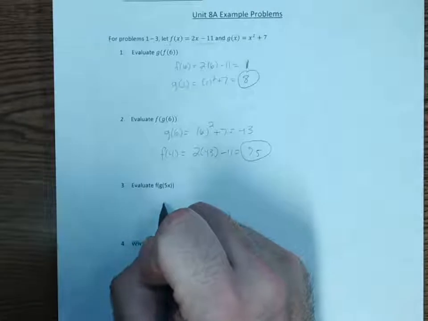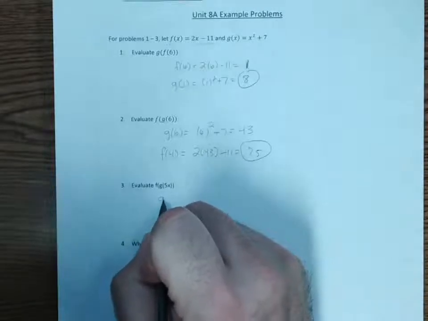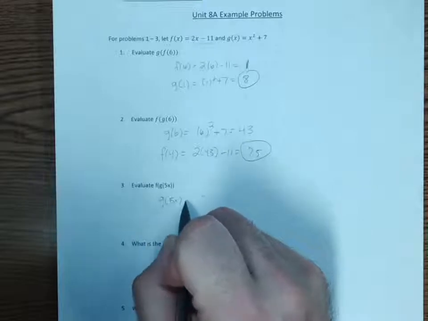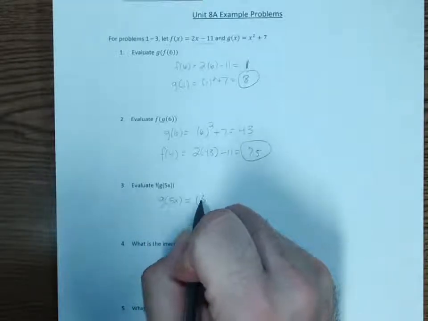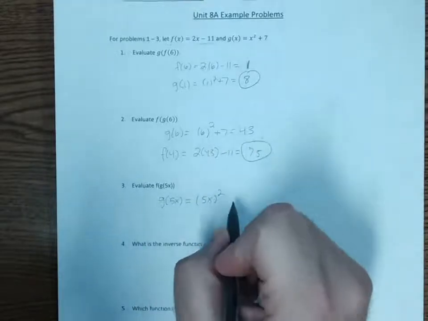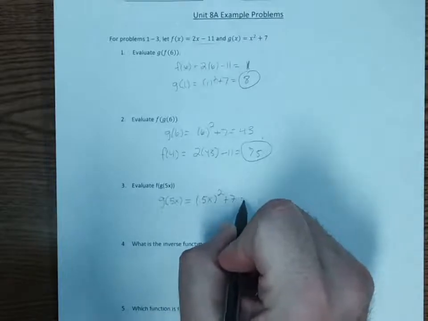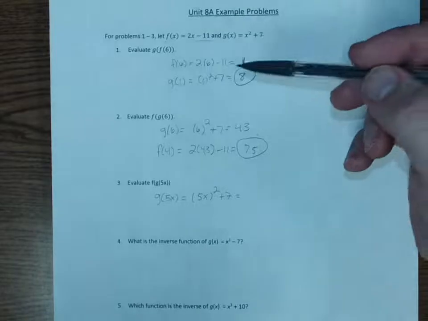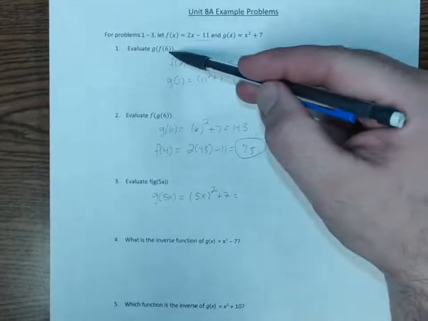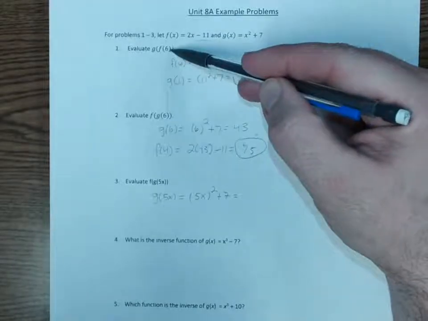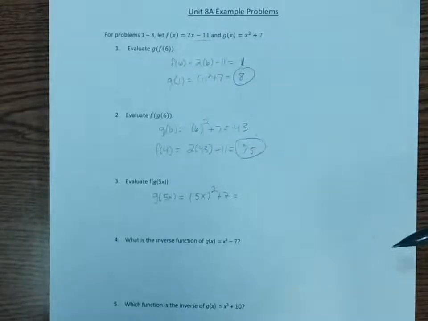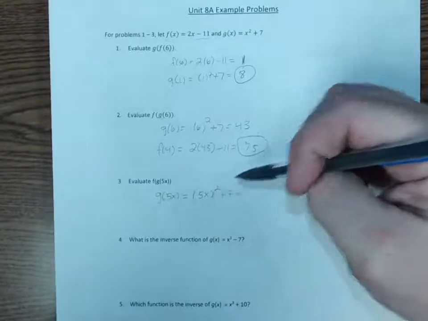Then lastly, we've got f of g of 5x. So we're going to push 5x into the g machine here. That means we're going to take 5x, square it and then add 7. And you're going to see that this ends up being a little different than the previous two because they didn't have x's that were substituted into them. We only substituted in numbers here and here. So that means that things are going to act a little different.